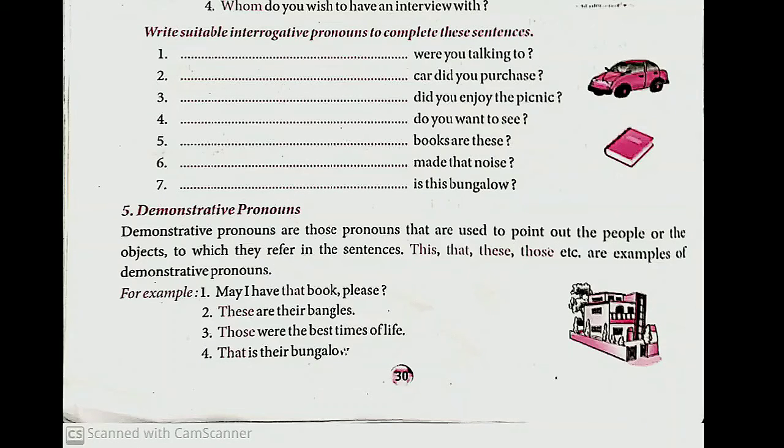The fifth type, demonstrative pronoun. Demonstrative pronouns are those pronouns that are used to point out people or objects to which they refer in a sentence. This, that, these, those are examples of demonstrative pronouns. Demonstrative pronouns are used to point out a person or object.